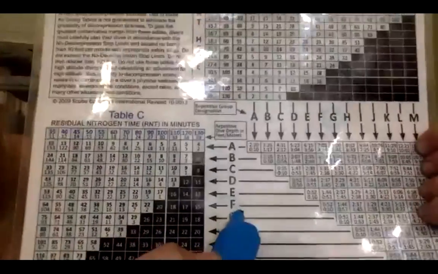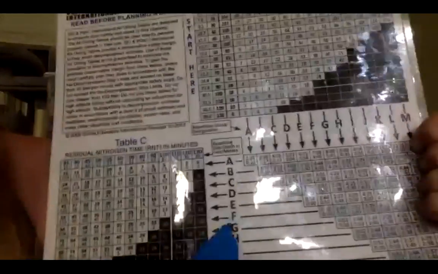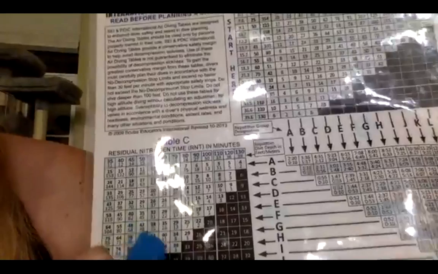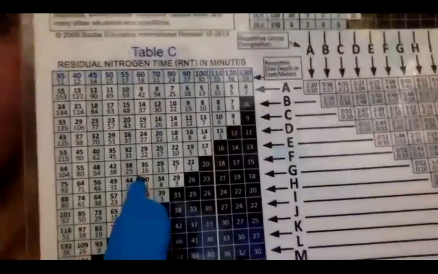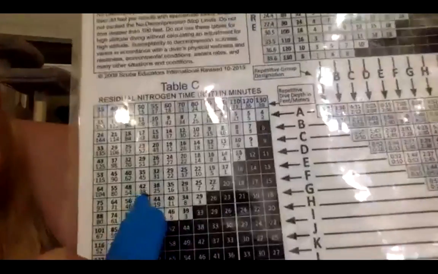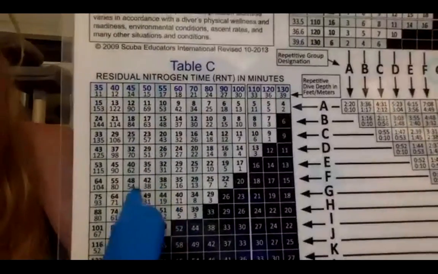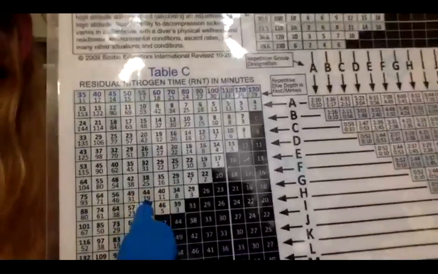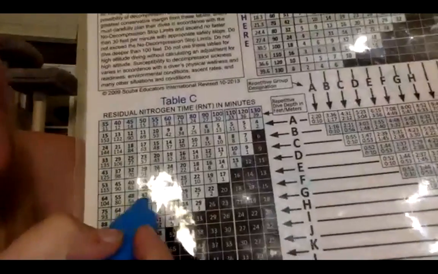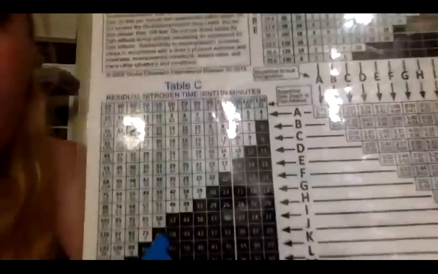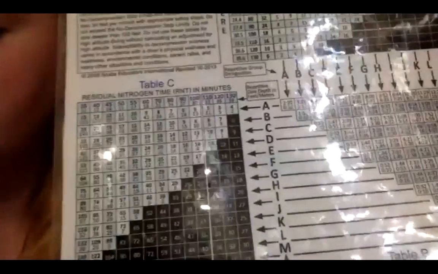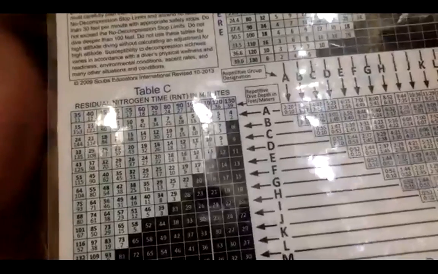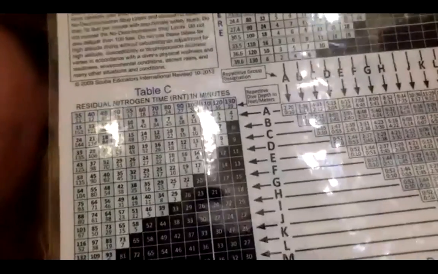We're gonna go and see where F and 50 intersect. So we're gonna follow F over and see where it intersects with 50. And you should see 42 on the top and 38 on the bottom. Do you guys see that? Right here. And then after that, we're gonna take that residual nitrogen time, which is 42, our top number, and we're gonna add 42 to 30 to get our new bottom time. So 42 plus 30 is gonna be 72.